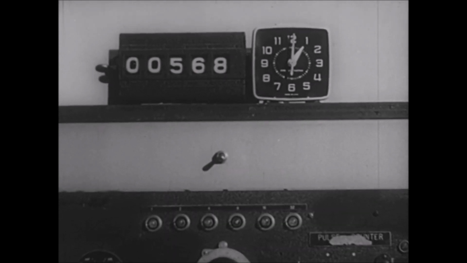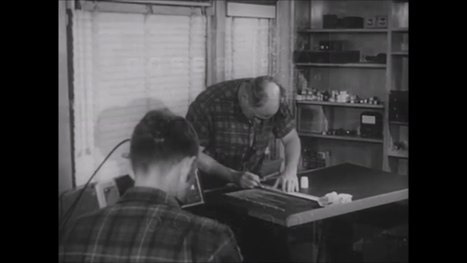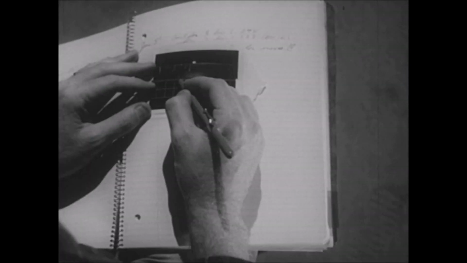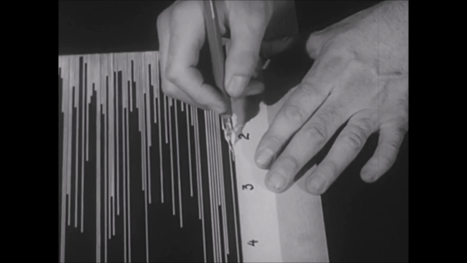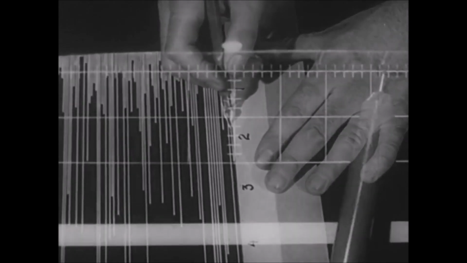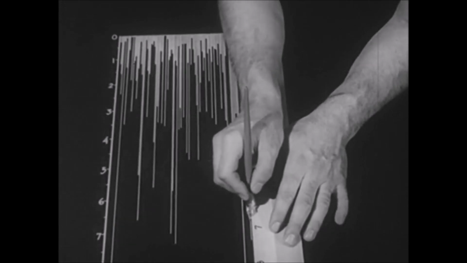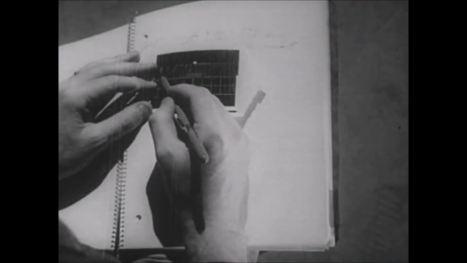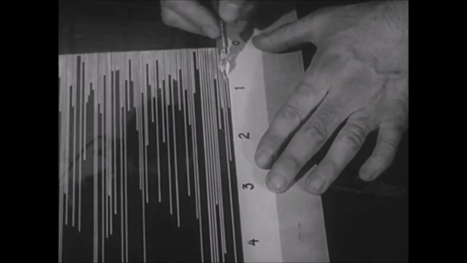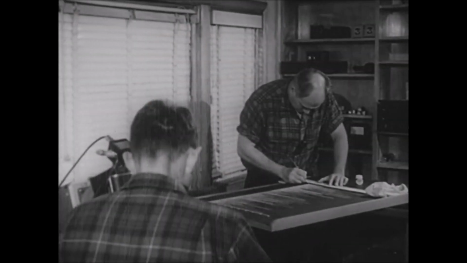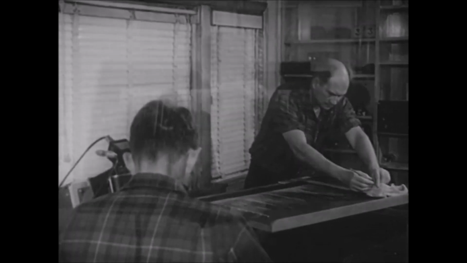$568. 2.40. Okay. 2.46. 2, 3, Okay. 1.65. 3.60. Okay. 1. Okay, here's another one. 0.65. 0.85. Okay, here's. Okay.